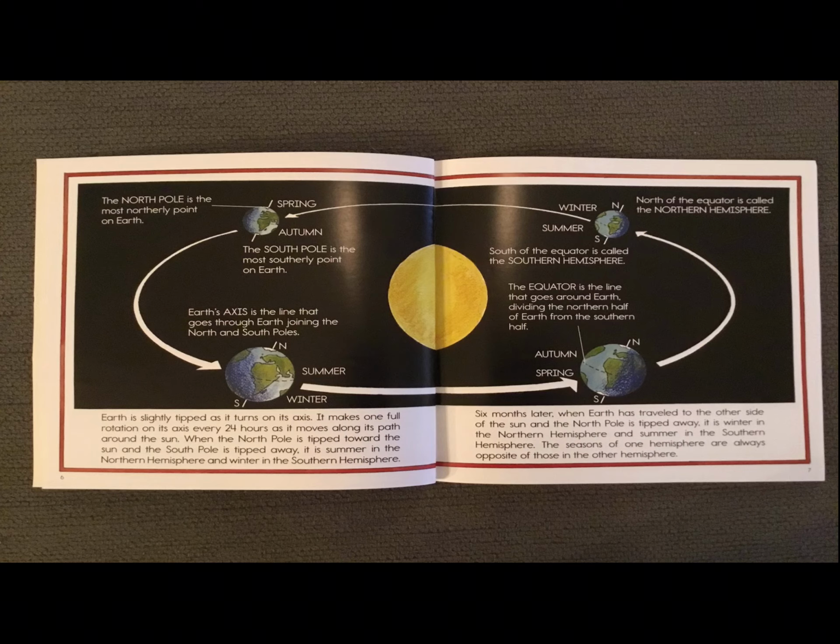Now, for the Earth, where is our equator? Let's see if you guys remember. Our equator is right around our waist and our belly button. If we were the Earth, our equator would be like a belt around our belly button. And so those are our two terms.